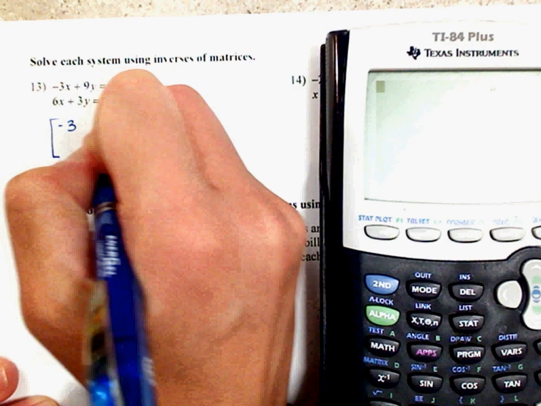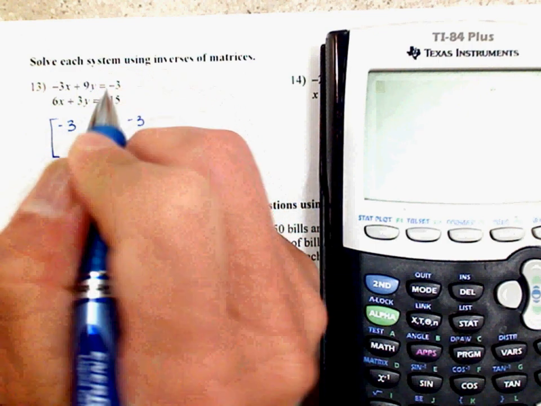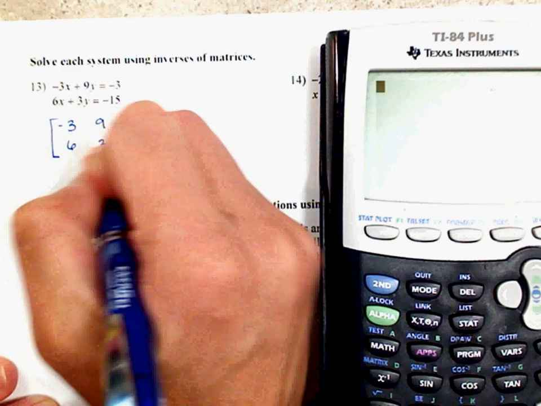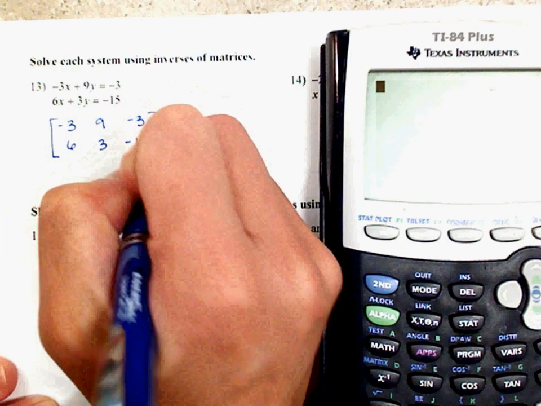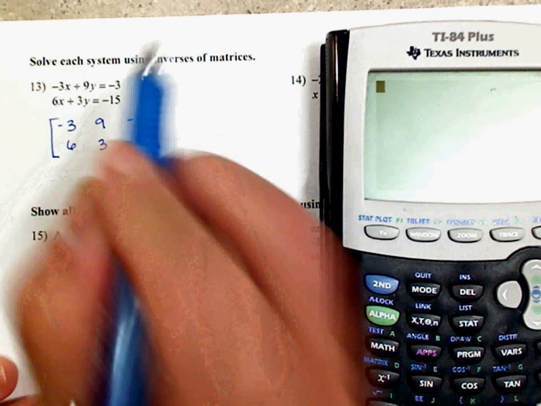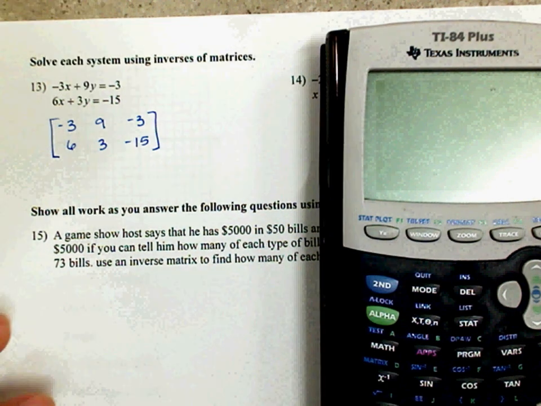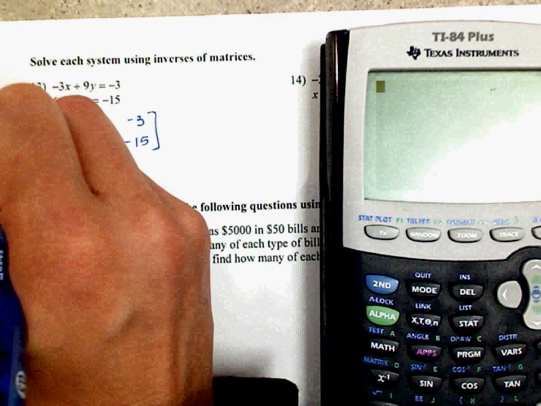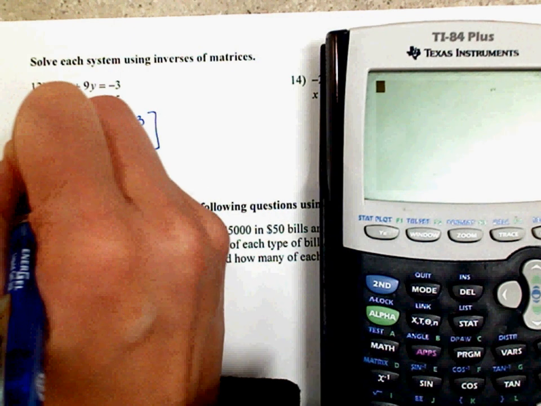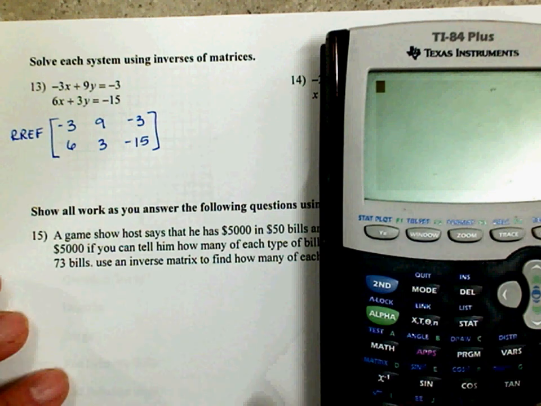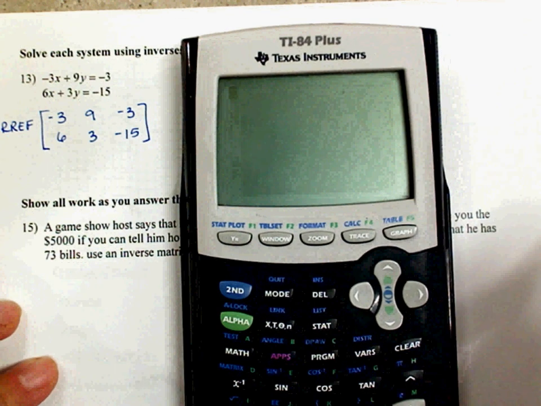-3, 9, -3. Remember, matrix is all about order, so don't be sloppy. 6, 3, -15. If you notice, I just brought down all these numbers. If this one doesn't exist, you will put a 0 in its place, okay? You guys remember row echelon, row reduced echelon form, RREF? That's what we're going to use to solve for x and y.